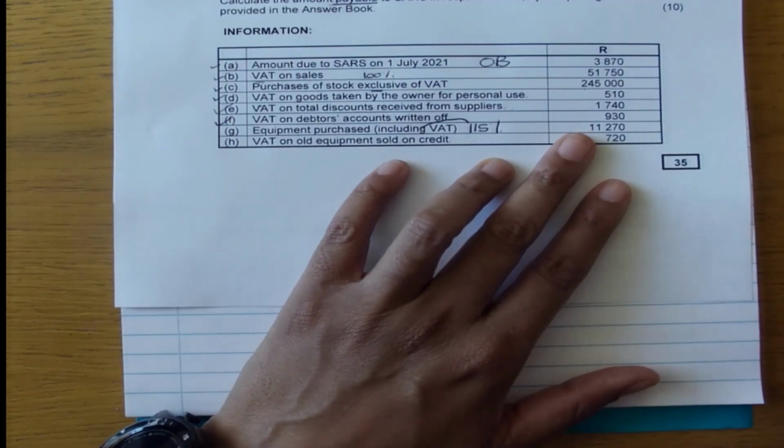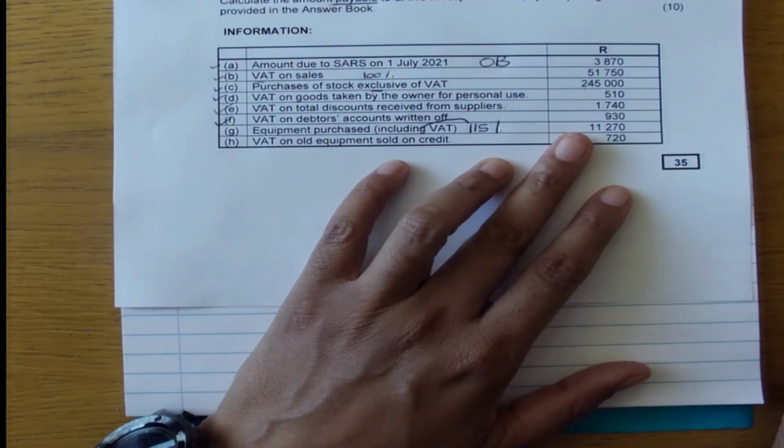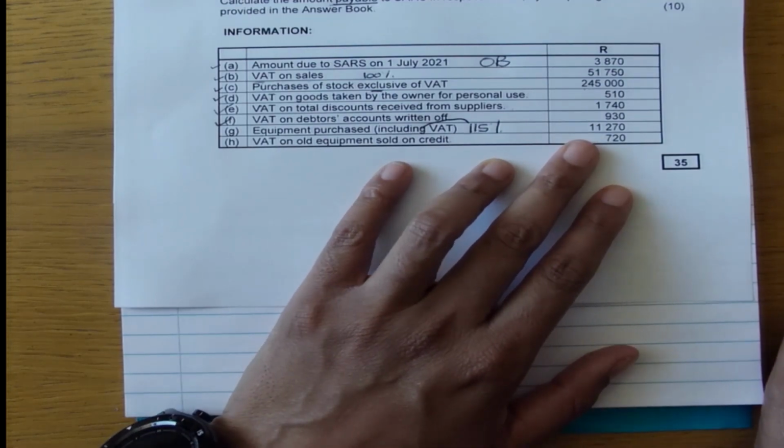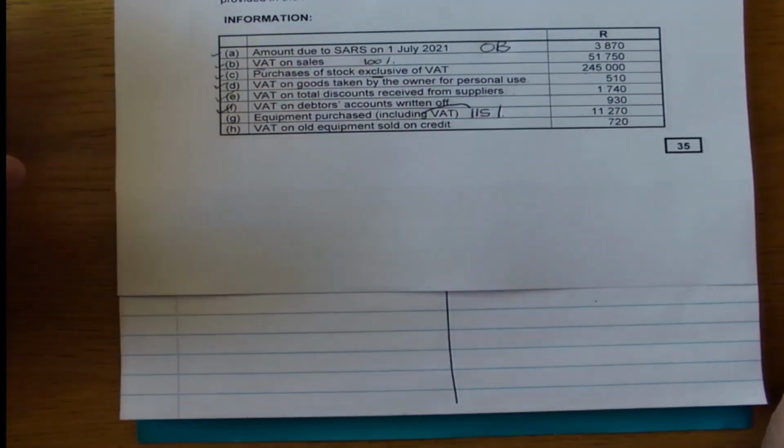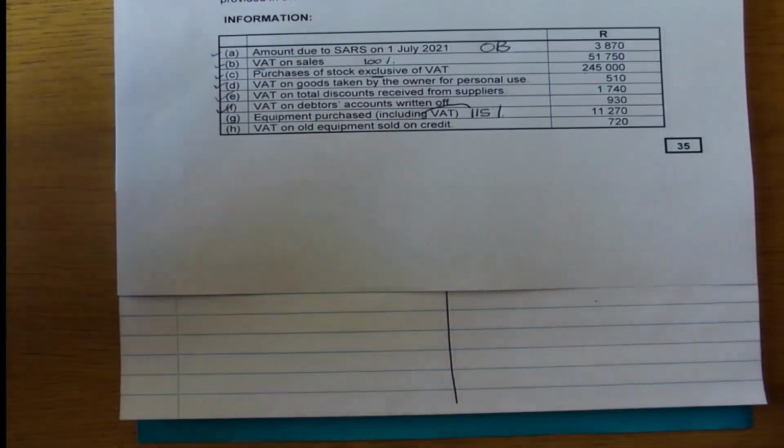So what did they give you? They gave you an inclusive amount. What is it that you're looking for? You're looking for the VAT amount. What is our formula? What I want over what I have.